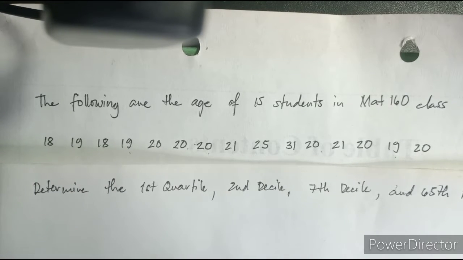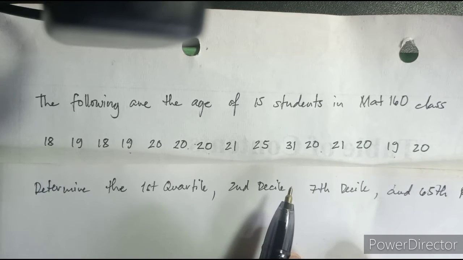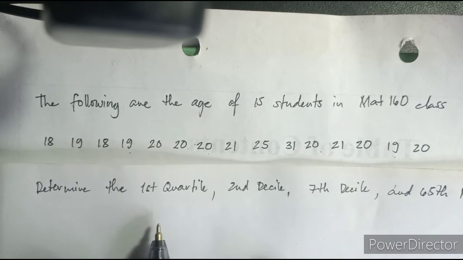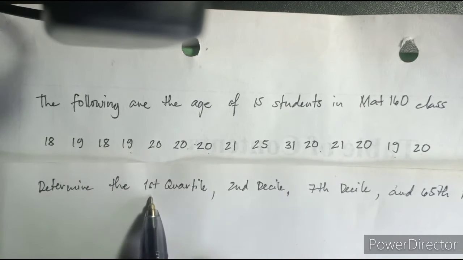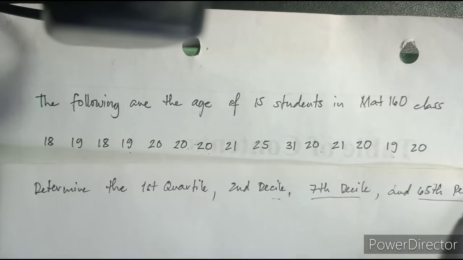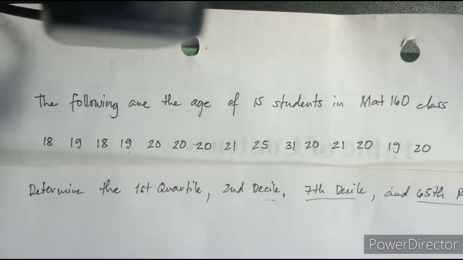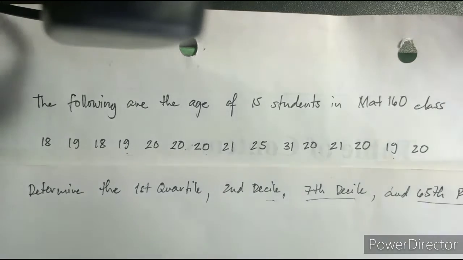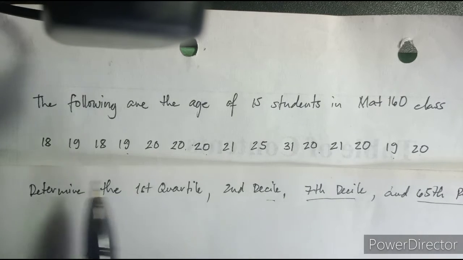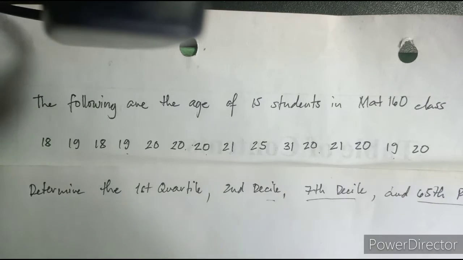Okay, good day everyone. Let us try to solve this problem. We'll just make use of the given data that we have in your exercises, but the problem will be we are going to determine the first quartile, the second decile, seventh decile, and the 65th percentile. Before we determine these measures of position, let us first arrange the given data set in ascending manner.